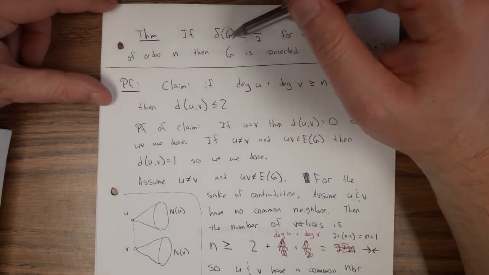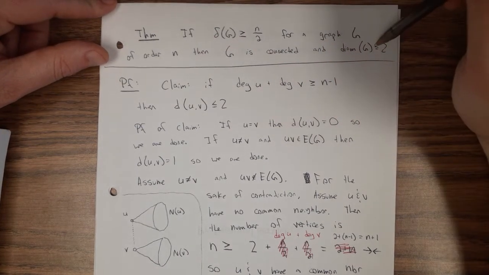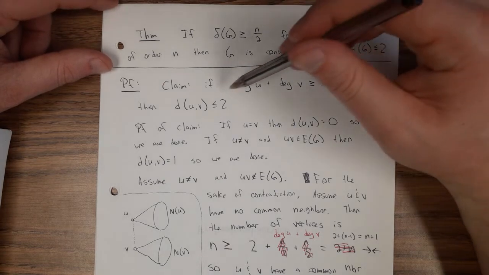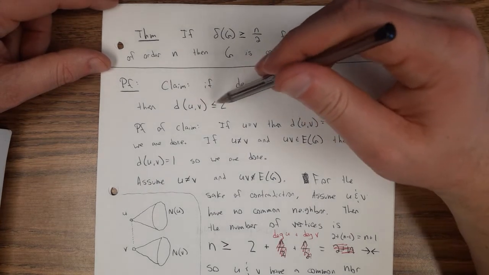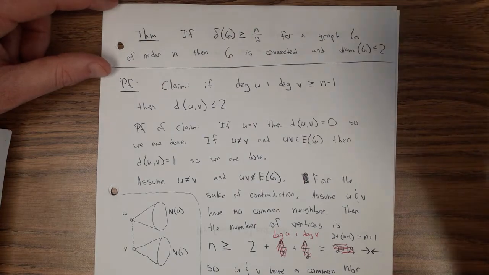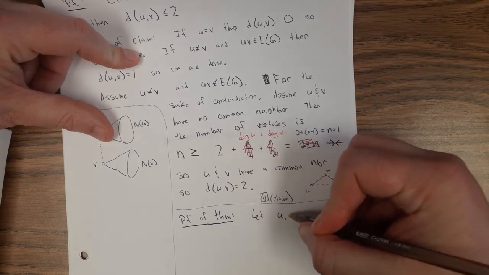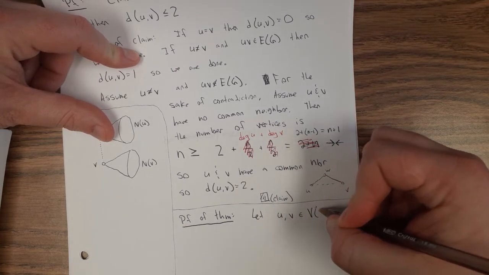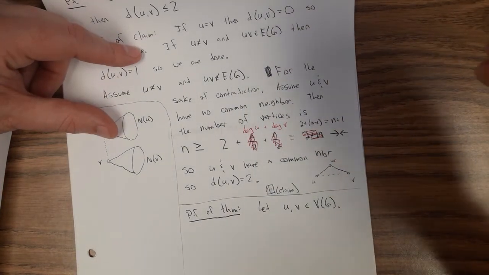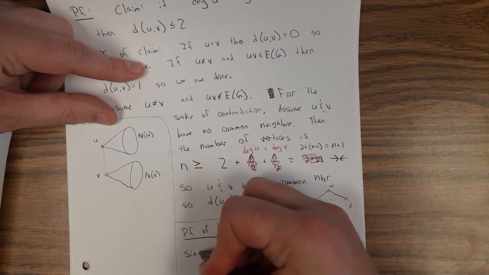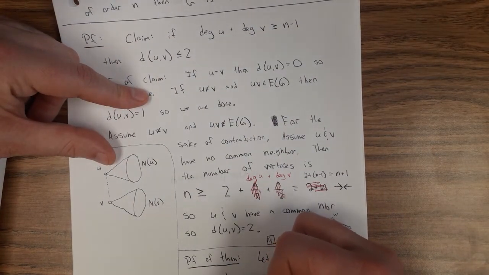The theorem says the minimum degree is at least n over 2, and we want to show that the diameter is less than or equal to 2. What we have is a claim that tells me that the distance between 2 vertices is less than or equal to 2, and that should be very nice if we want to show that the diameter is at most 2. Let u and v be any vertices in G. We're just going to use the claim.